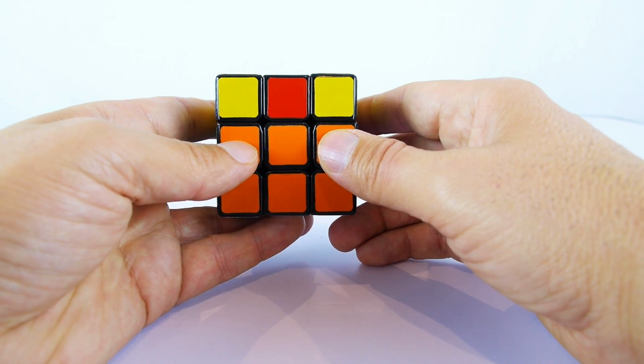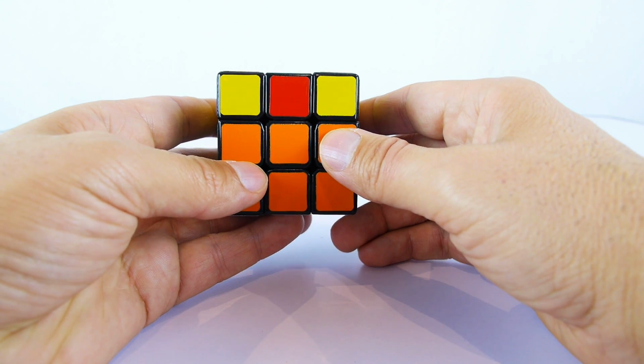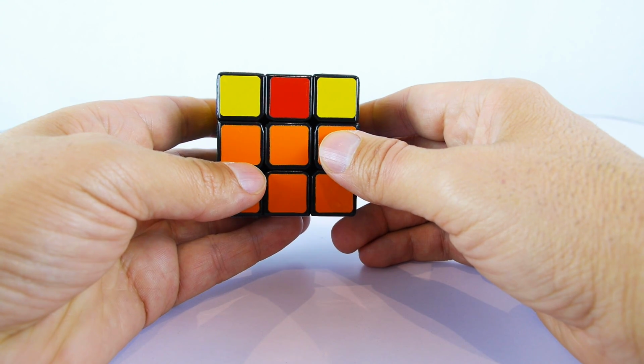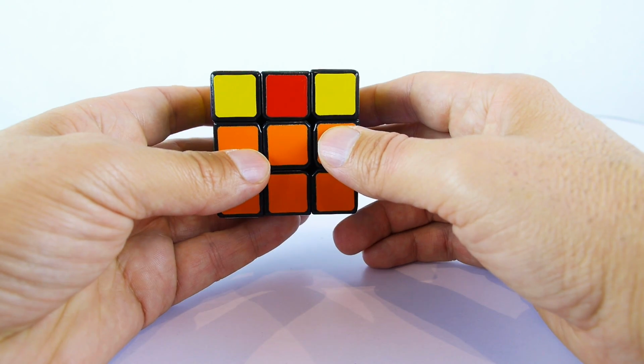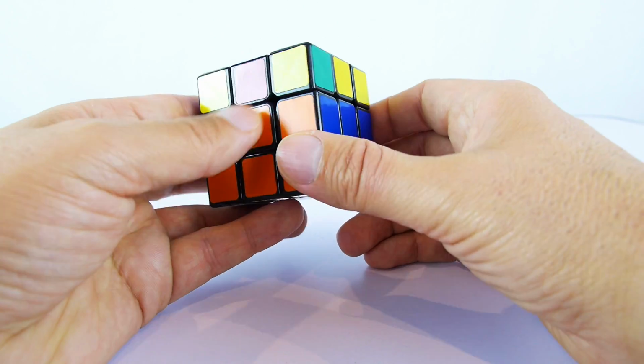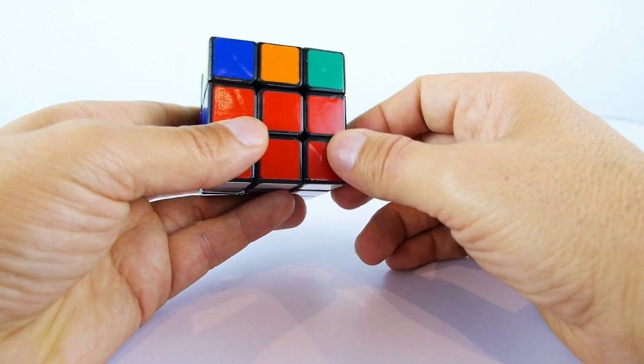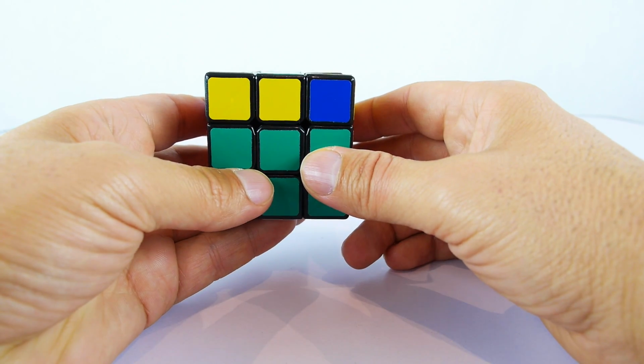So hopefully that didn't confuse you too much. I want you to practice from lesson 1, or I should say from step 1 all the way to step 4. And once you get good at that and you can solve it up to this section here, then I suggest that you move on to step 5.